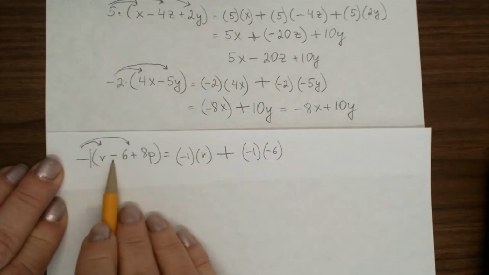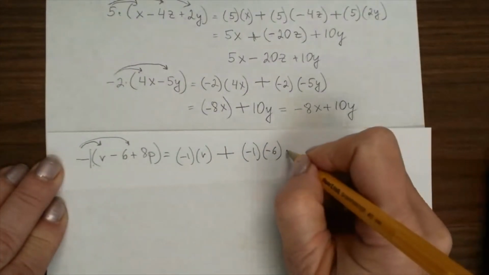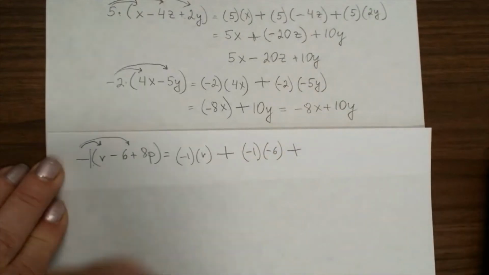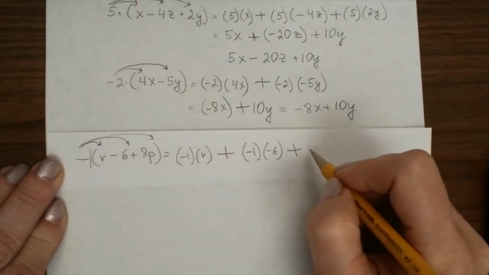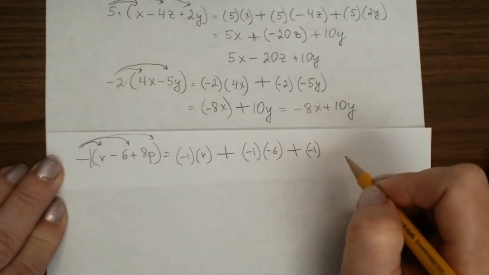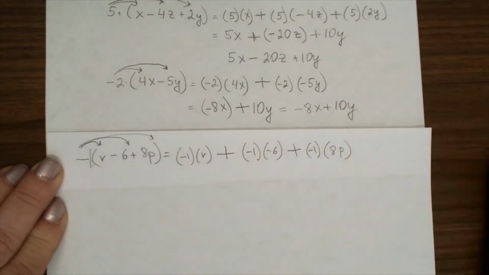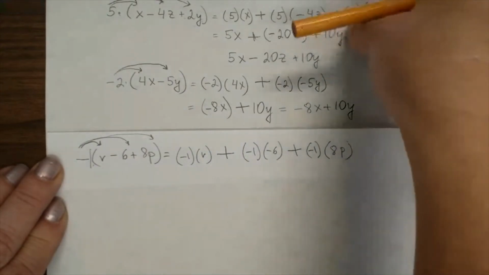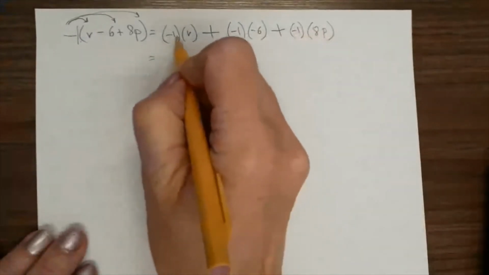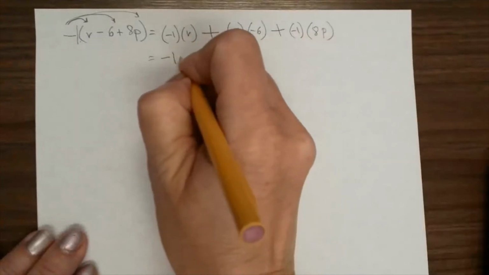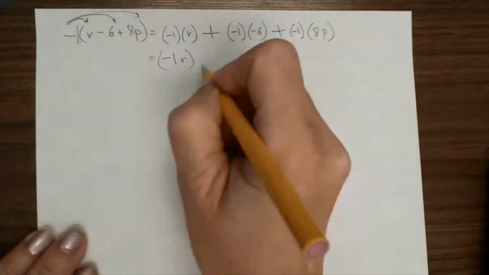See, I have negative sign in front of 6. I keep it here. Again, I will put big fat plus sign. And I have negative 1 times positive 8p. I put negative 1 inside of parentheses and positive 8p inside of parentheses. Let's simplify. Negative 1r. Okay. And I told you put it inside of parentheses.